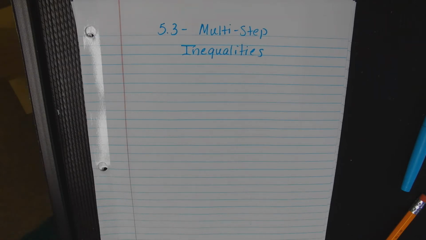Guys, this is nothing different than equations, just like what we've been doing, except when you multiply or divide by a negative, what happens to your inequality sign? It flips. So let's just do several examples.